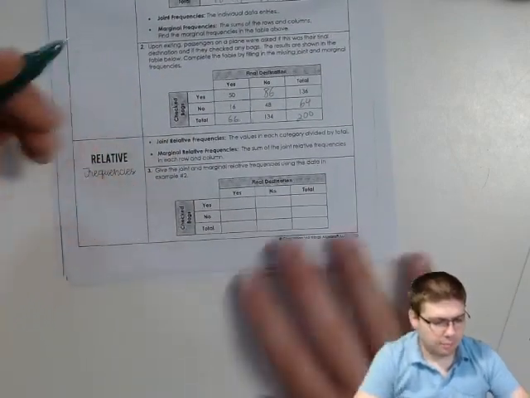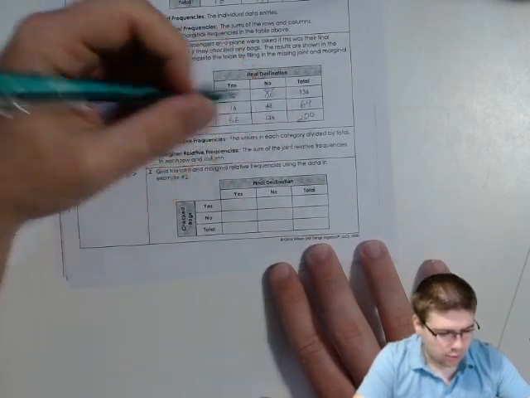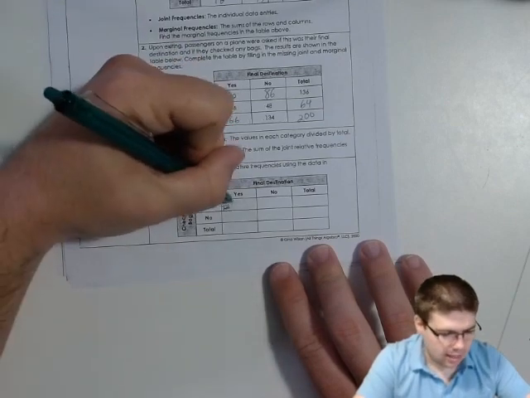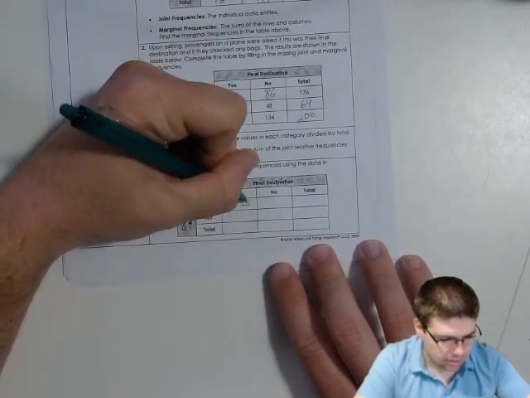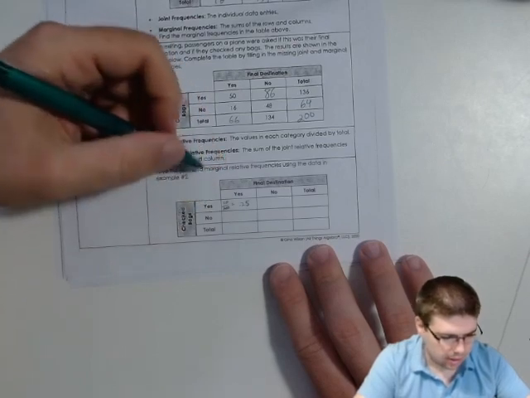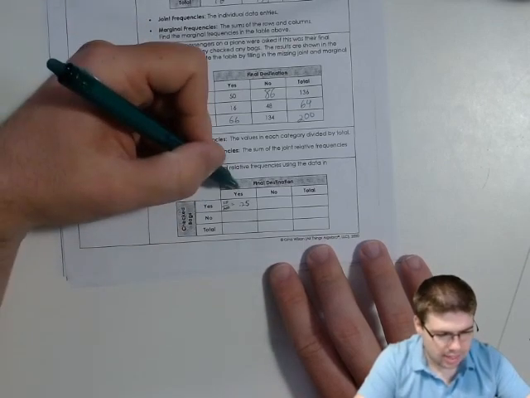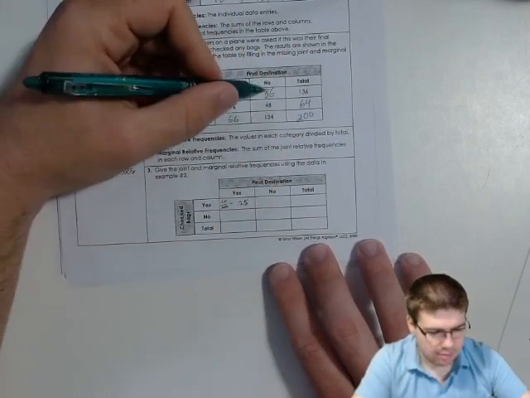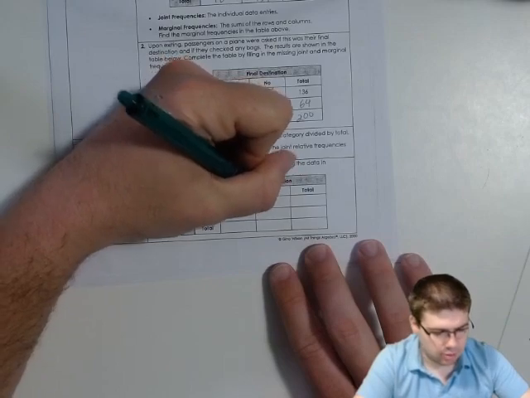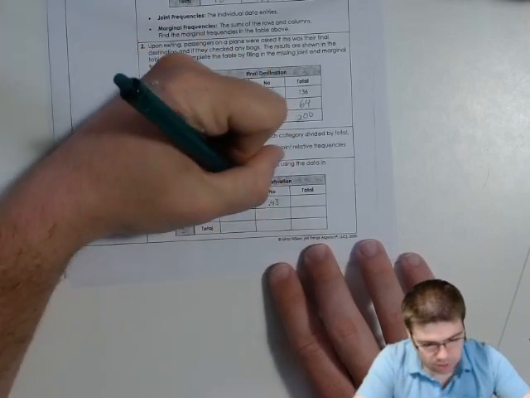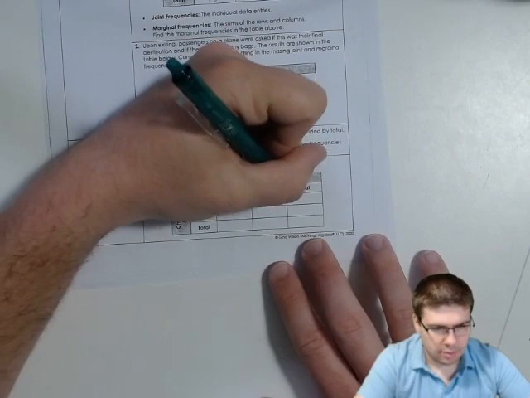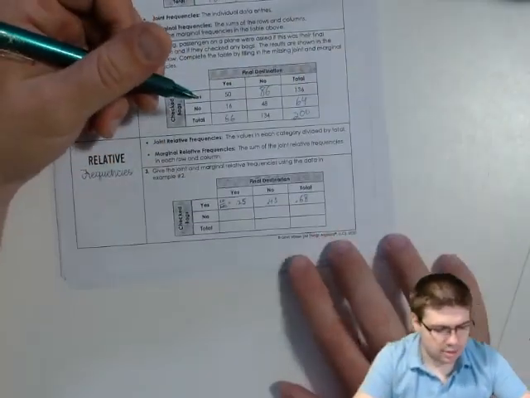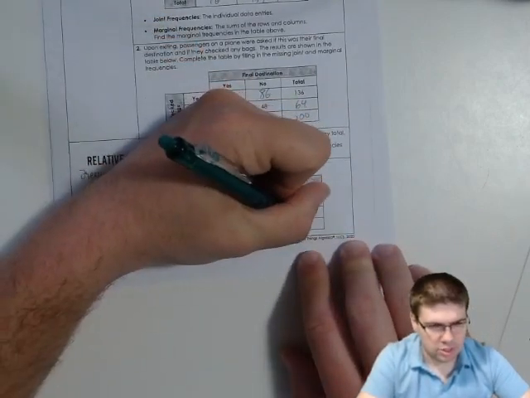So 50 out of 200. This first one would be 50 out of 200, and that is 0.25. And so that is a joint relative frequency. That's the probability that they are yes checked bags and yes are at their final destination. So that's 25% of individuals. And then we can do the same. 86 out of 200 becomes 0.43. And if we add those up, we get a total of 0.68. And that's 68% of people said yes, they checked bags, right? And so that's that. And this number is actually always just going to be 1.